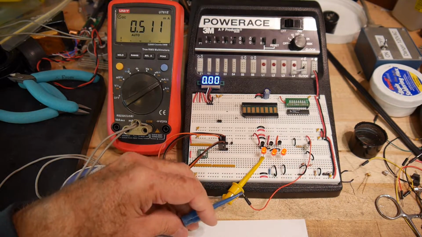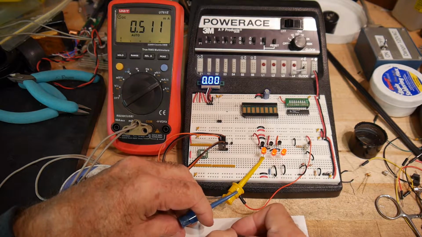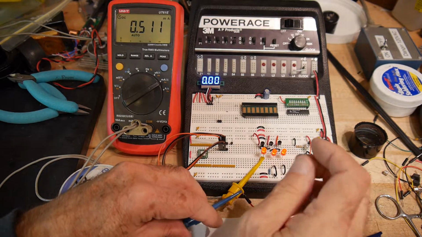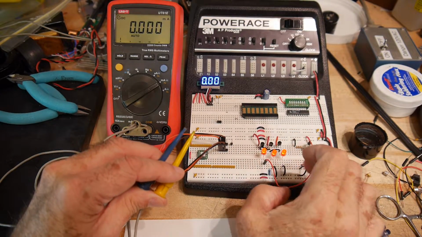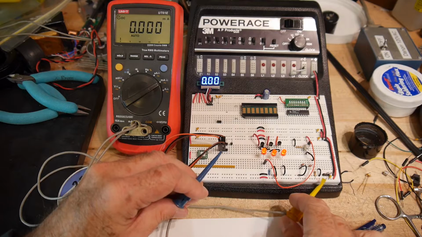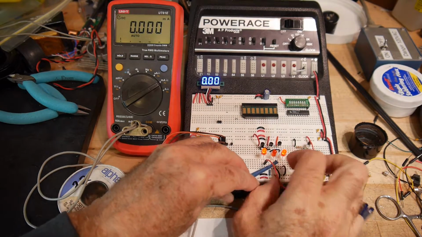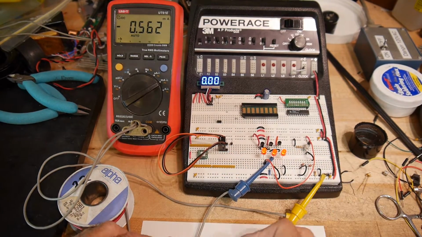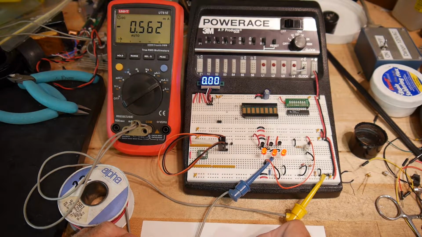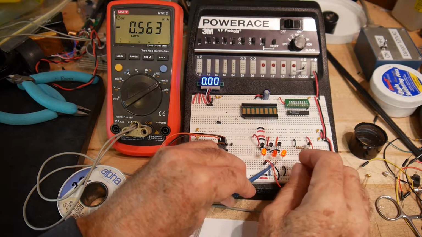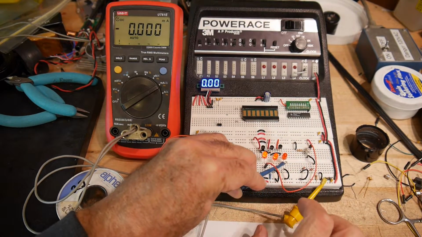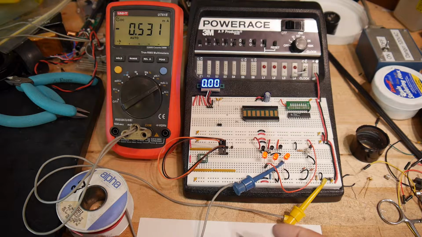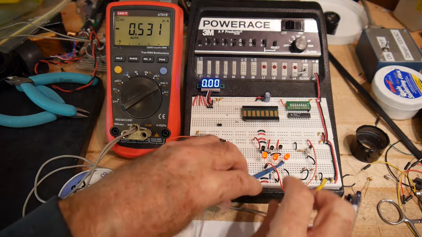And we're getting 511 microamps. Okay. I can break this connection. We're getting 562. And break this connection, we're getting 530. All right.